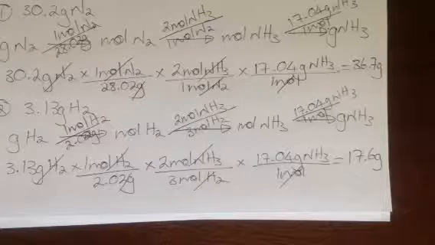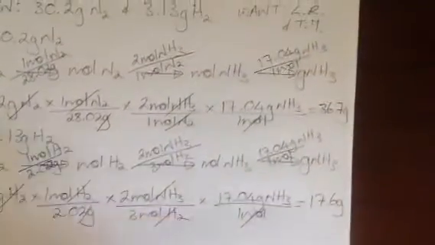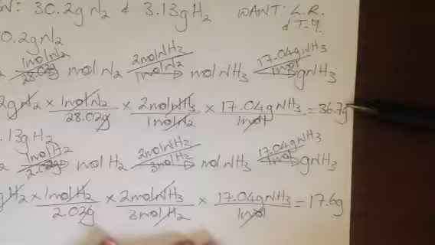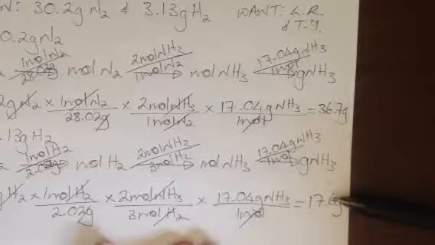Just going to check that because I had some calculator issues there. By 2 divided by 3 multiplied by 17.04. Yes, that looks good. Okay, so we have two possible yields. We could either make 36.7 grams of ammonia if we used up all of our nitrogen, or 17.6 grams of ammonia if we use up all of our hydrogen.